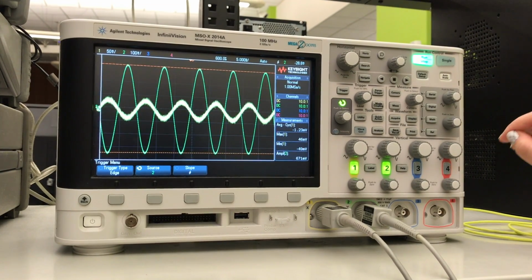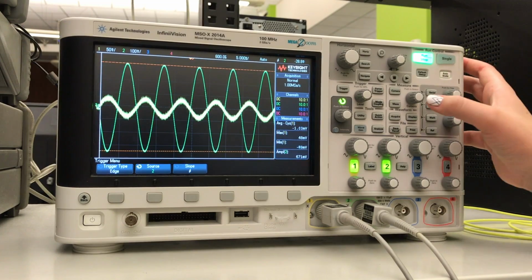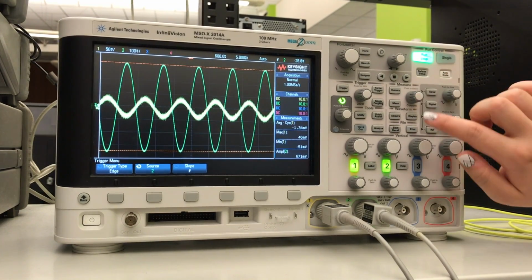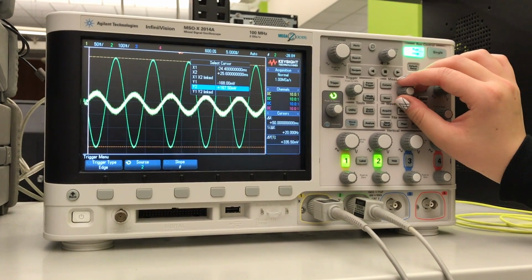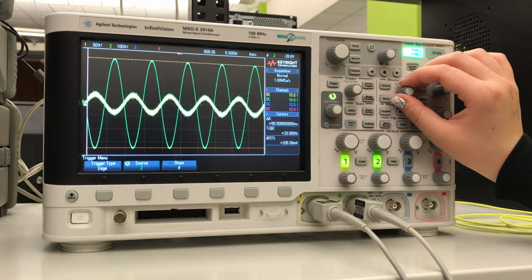One of the most useful tools is what's called a cursor. If I push this button, and the buttons do push in, if I push this knob, I can bring up a tiny little menu. Let's say I want to measure the amplitude of my signal.